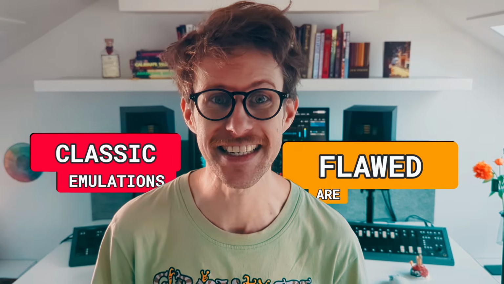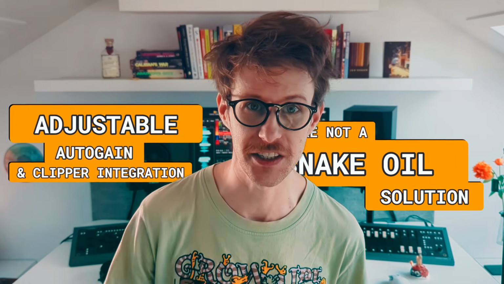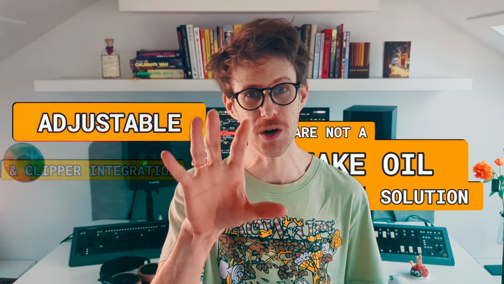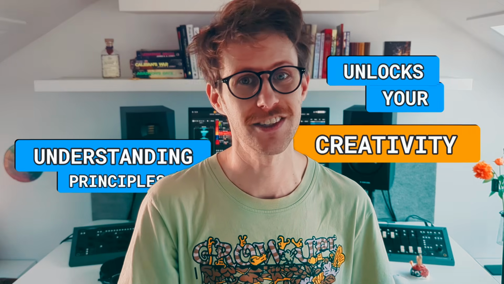Okay, as we wrap up today, there are 3 things I want you to remember. First, let's admit that using digital emulations of legacy hardware leaves us with a handicap. Second, the addition of an adjustable auto gain and a clipper makes the Ultrashaper dangerously capable to destroy a signal. And third, understanding the principles behind a tool like this makes you dangerous and capable of wielding them to their full potential.